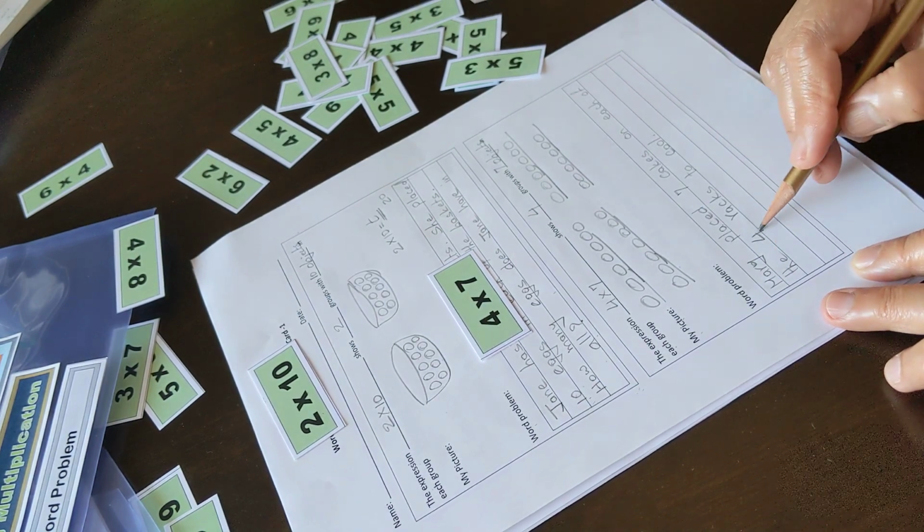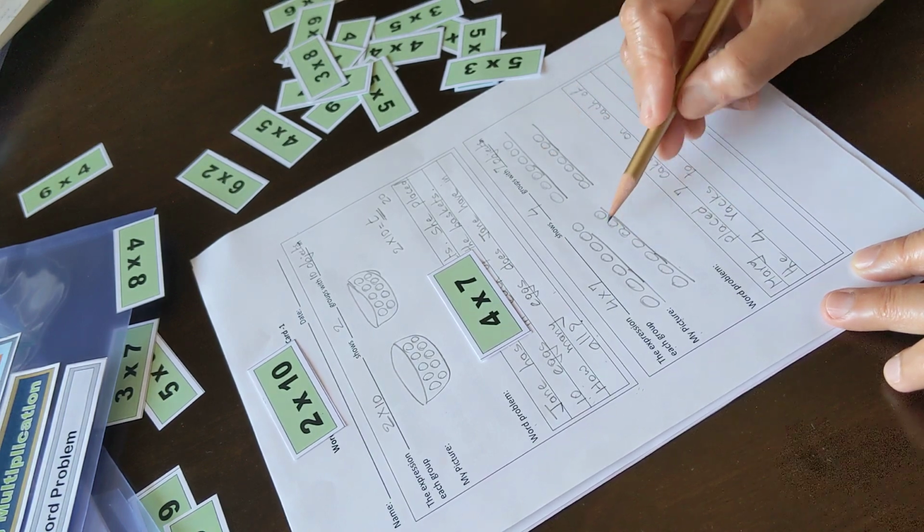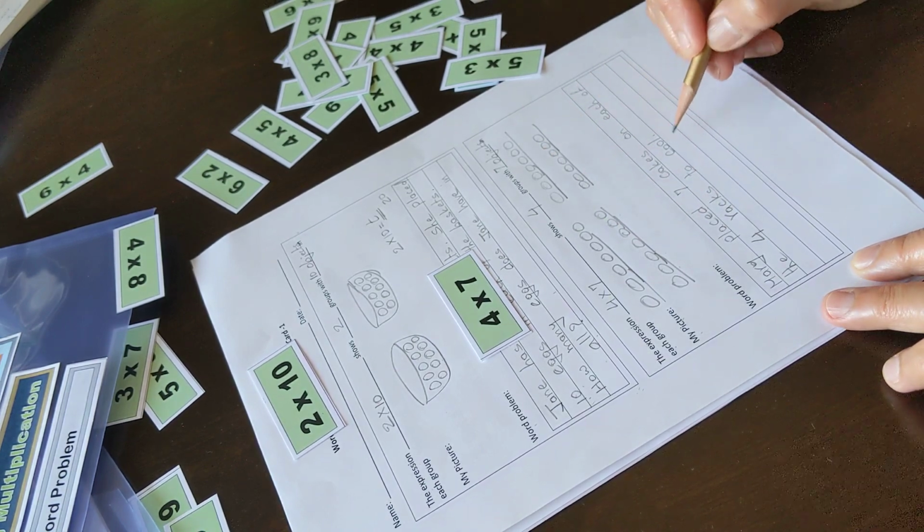So this is the information. She placed 7 cakes on each of the 4 racks.